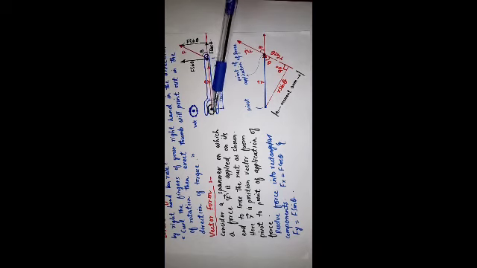So in order to cause rotational motions other than force, this factor is also important, which is the distance from the point of application of force to the pivot point. And we see it deeply, we see that it is the perpendicular distance between line of action of force and the pivot point.